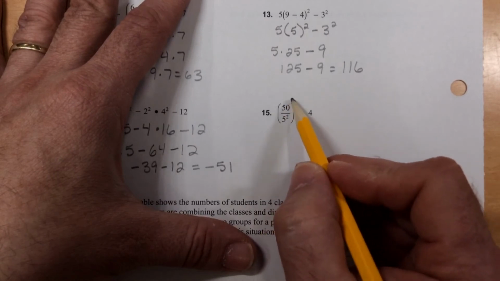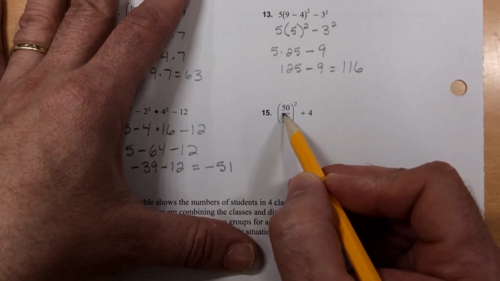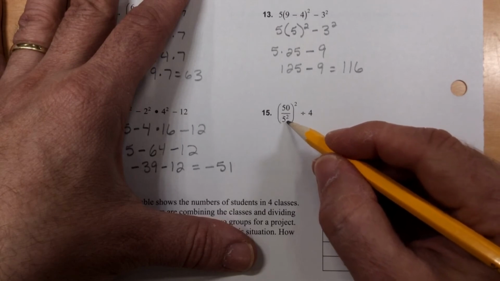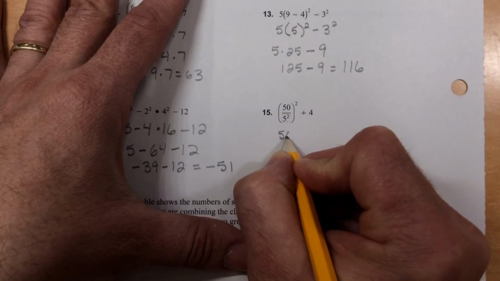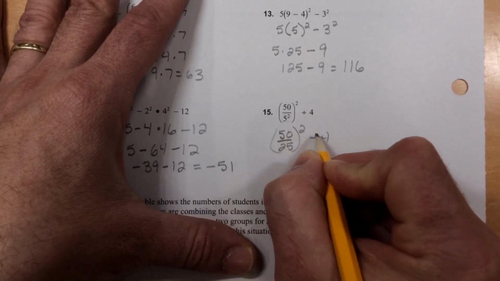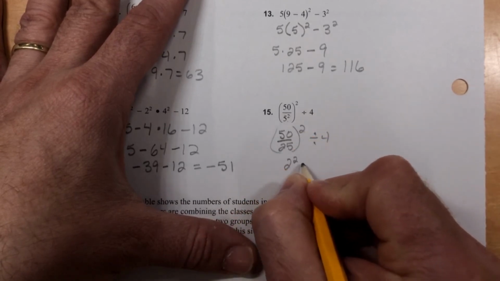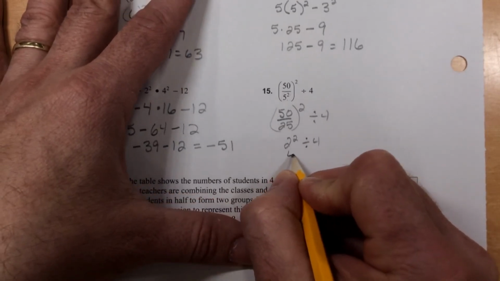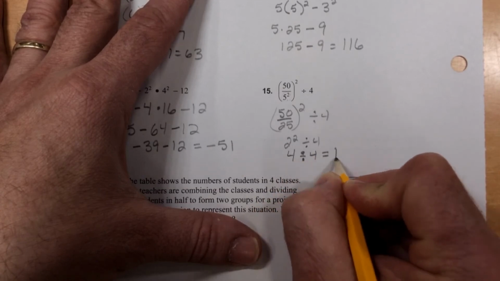Yikes, a lot going on. We go to parentheses first, but even in the parentheses, we do this exponent before we do the division. So the first thing we do is this exponent in the parentheses. 5 squared is 25, which makes this 50 over 25, still in parentheses, squared divided by 4. 50 divided by 25 is 2, so now it's 2 squared divided by 4. 2 squared is 4. 4 divided by 4 equals 1.